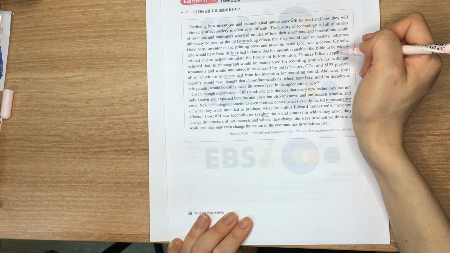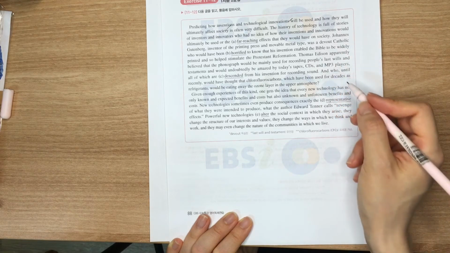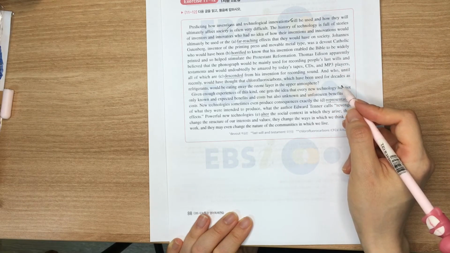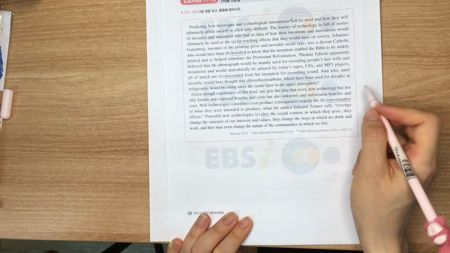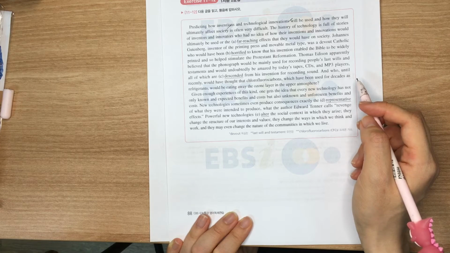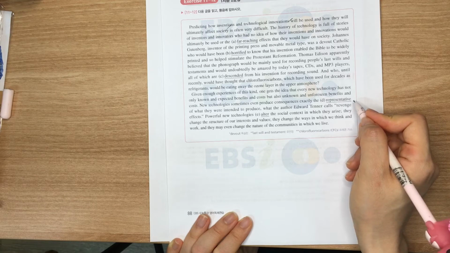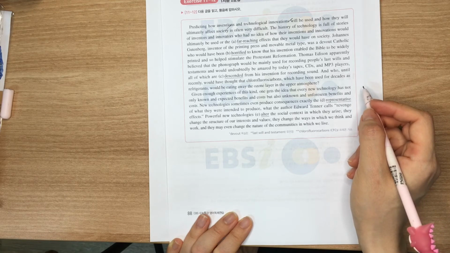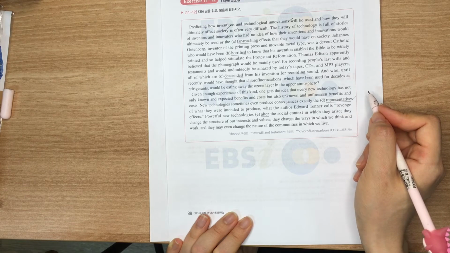Given enough experiences of this kind, one gets the idea that every new technology has not only known and expected benefits and costs, but also unknown and unforeseen benefits and costs. New technologies sometimes even produce consequences exactly the opposite of what they were intended to produce. What the author Edward Tenner calls revenge effects.